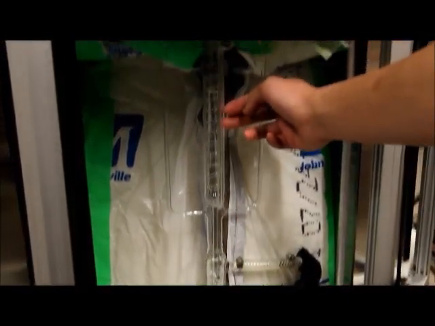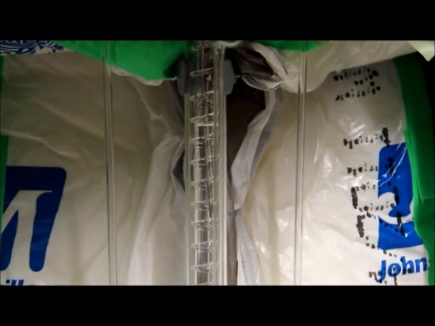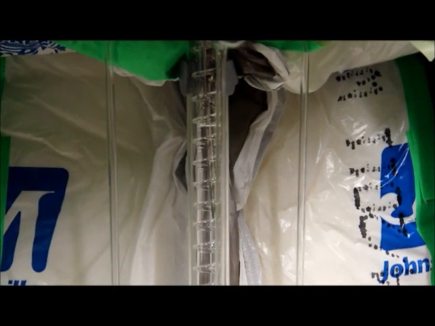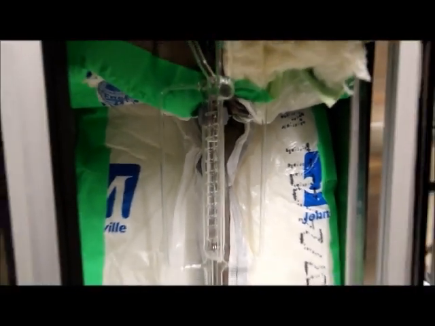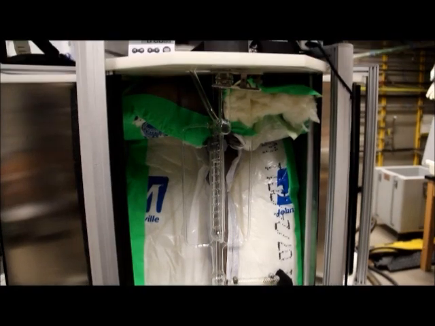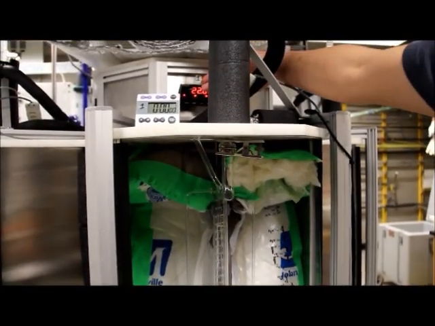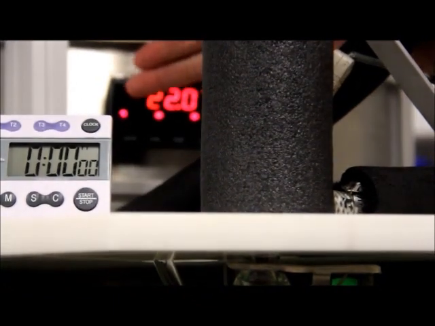Also note that inside the thermal well is where the RTD, or the resistant temperature device, will be located. The resistant temperature device measures the temperature of the VLE. The temperature measured by the resistant temperature device will be displayed in the LED up above.